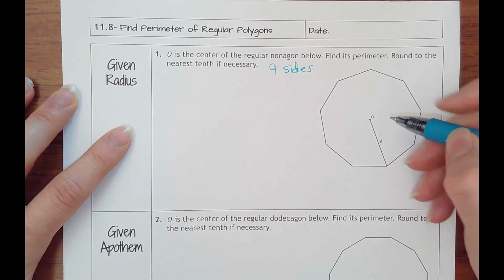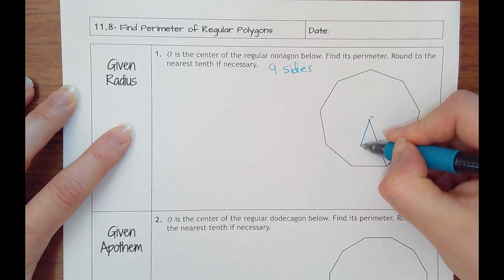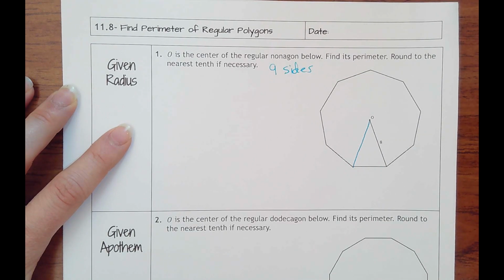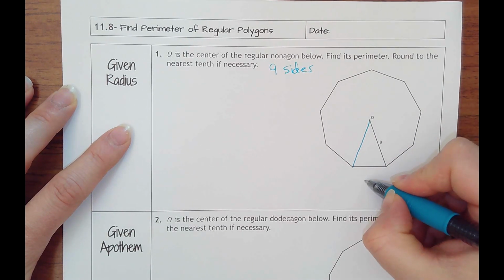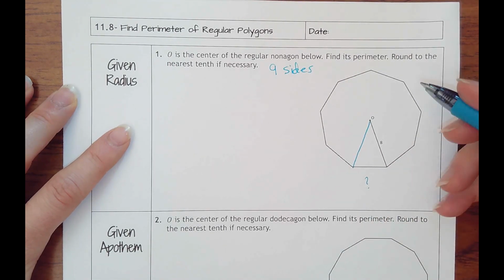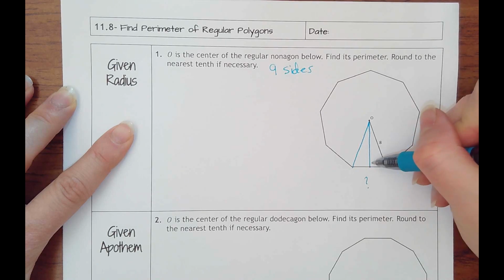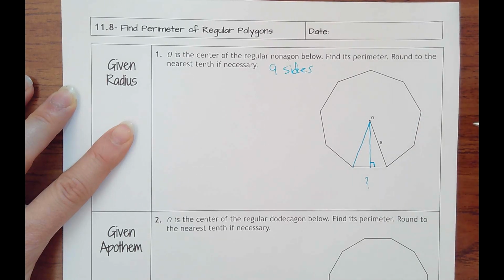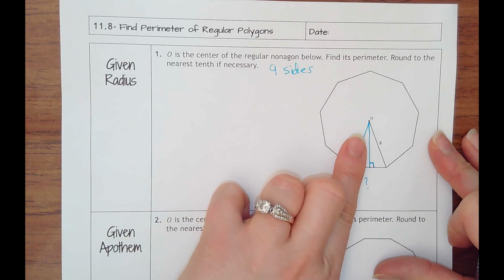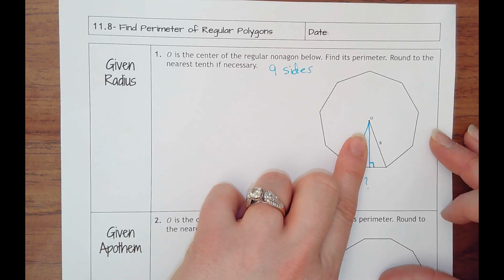So what I would like to do is go ahead and make a triangle. But I can't find out what this side is yet, because I don't have a right triangle. But if I were to drop down an altitude, that makes a 90. And so I could really work in this little triangle.